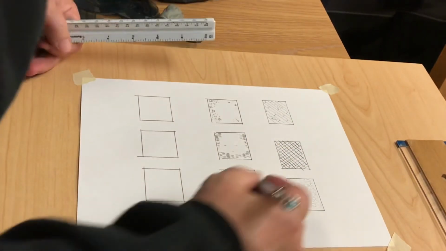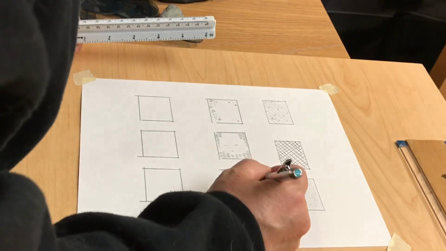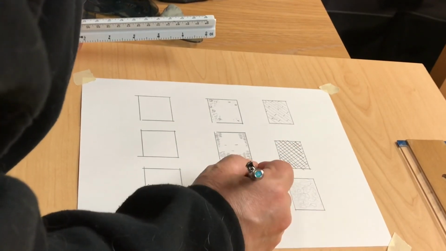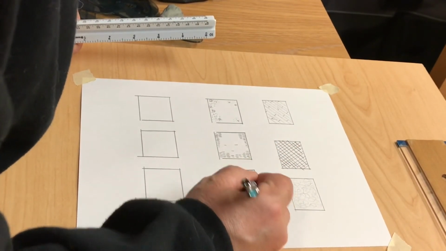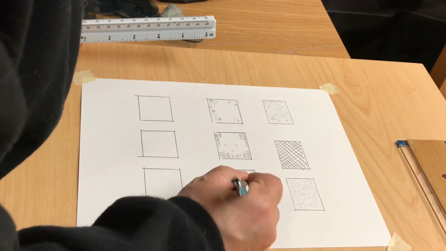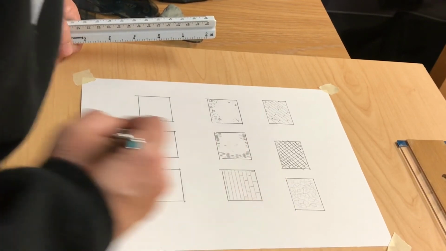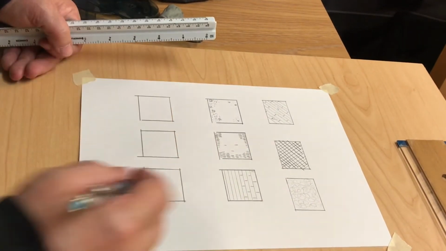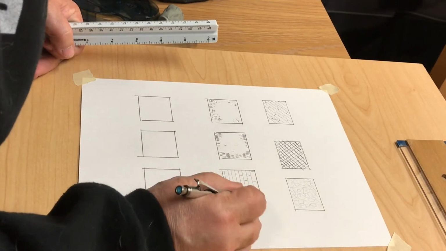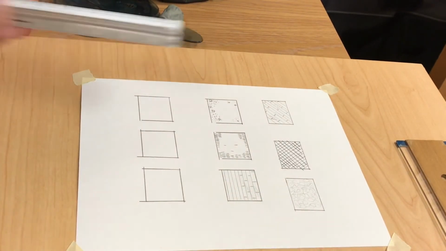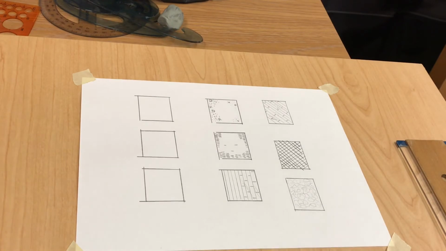Here's where I would freehand this, just kind of draw some bricks in. I think you get the point. I don't think I necessarily need to draw all of them in. Again, the same thing. You can kind of add some action lines, and that helps give a little bit of the detail on that. Turf you can do in a couple of different ways.